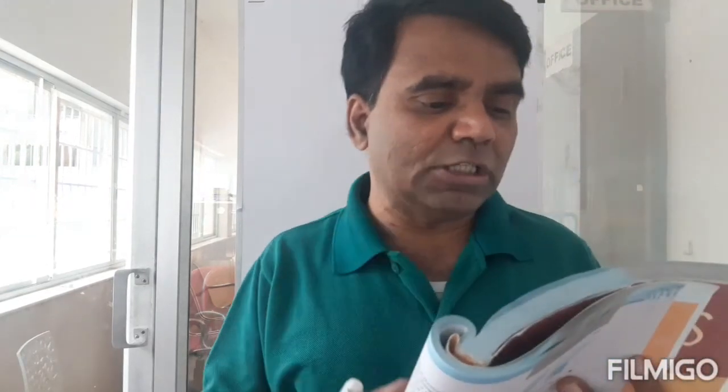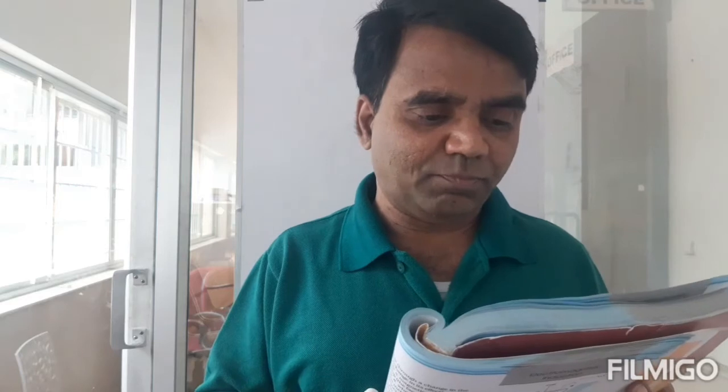Now let's do problem 6.10, example problem. Obtain the expression for the magnetic energy stored in a solenoid in terms of magnetic field B, area A and length L of the solenoid. How does this magnetic energy compare with the electrostatic energy stored in a capacitor?